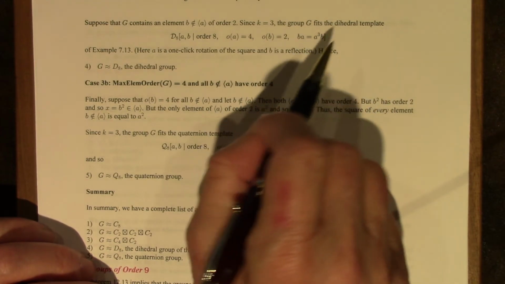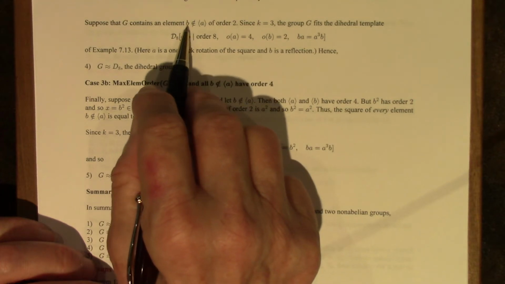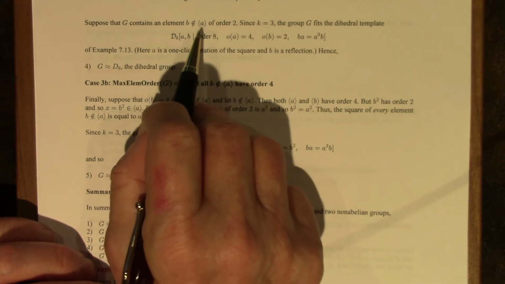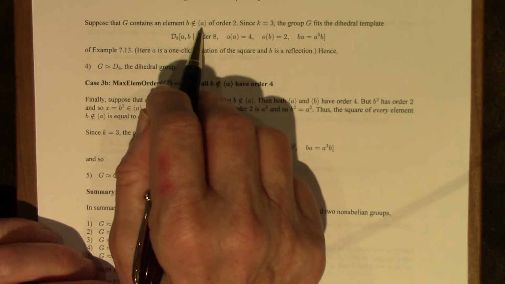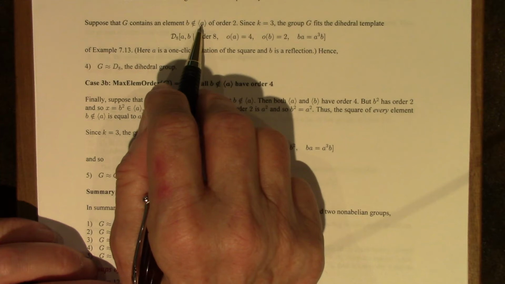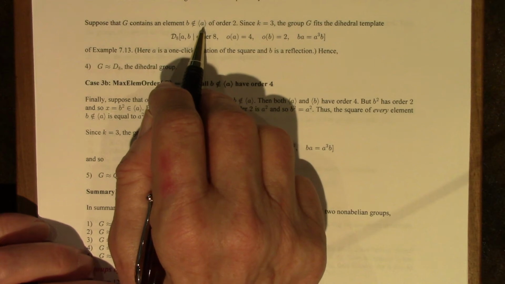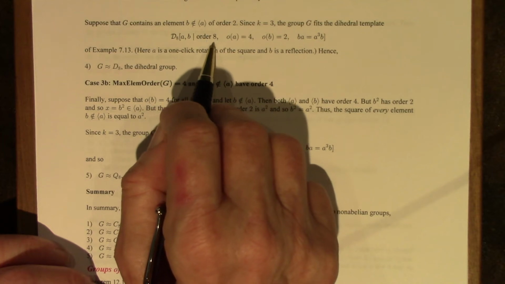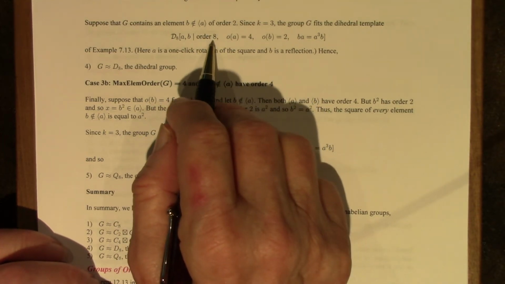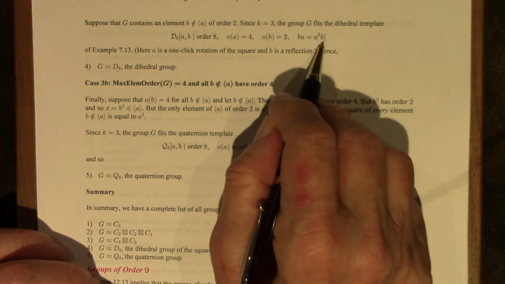In this situation, the group G is generated by A and B because the subgroup generated by A is gigantic. Anything bigger will have to be all of G. B is not in this subgroup, so the subgroup generated by both A and B is strictly bigger than the gigantic subgroup, therefore it's the whole group. And the group has order 8, that's where we started. Order of A is 4, order of B is 2, and this is the commutativity rule.